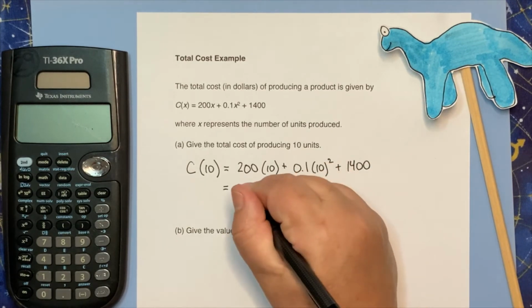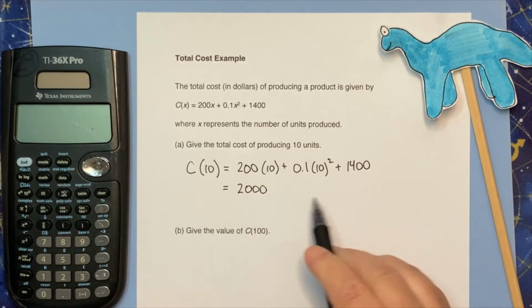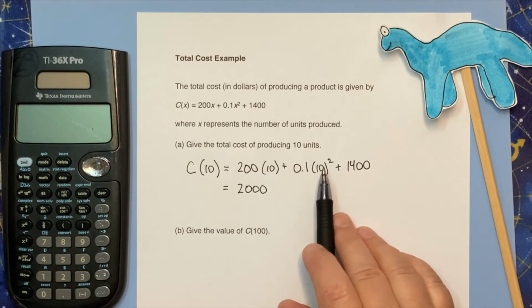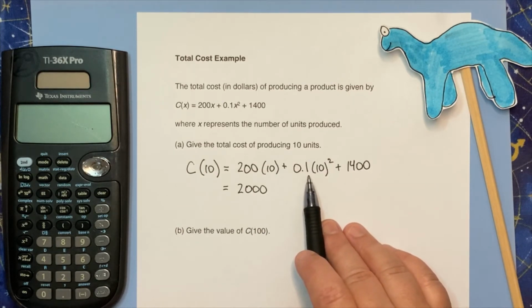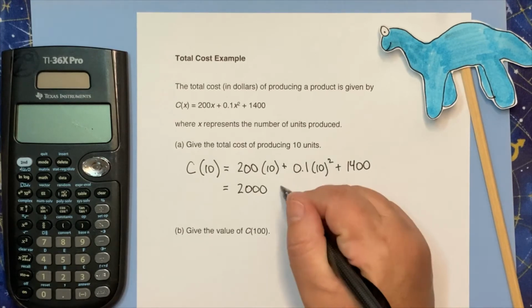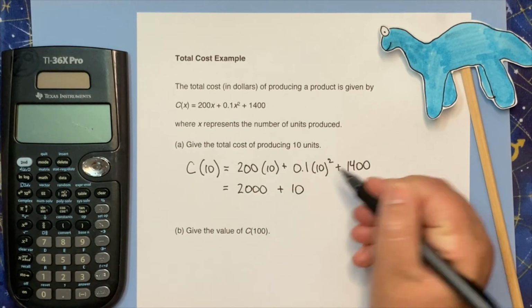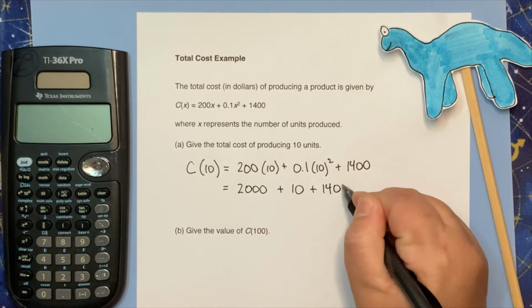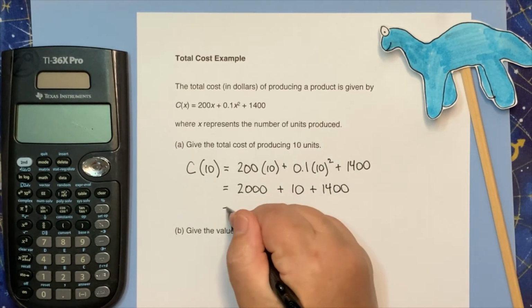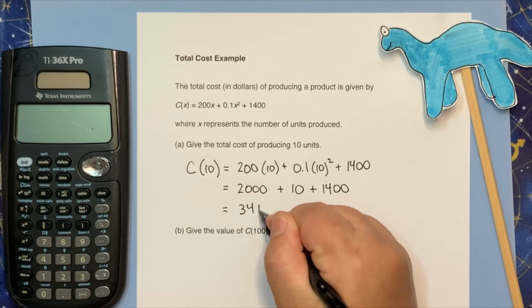200 times 10 is 2,000. Then 0.1 times 10 times 10, so this is 100 times 1/10. This ends up being 10. You can double check it on your calculator if you're not sure. And then this one ends up being, well, it's a constant, so 1,400. So we end up all together with 3410.